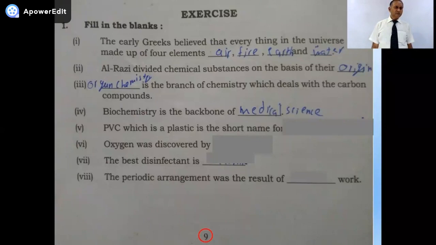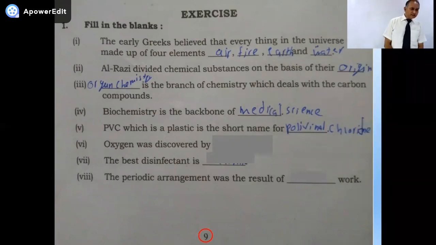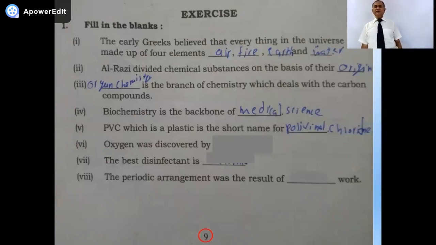Next, PVC, which is a plastic, is the short name for polyvinyl chloride. Polyvinyl chloride is the full form. PVC pipes. Next, oxygen was discovered by dash.